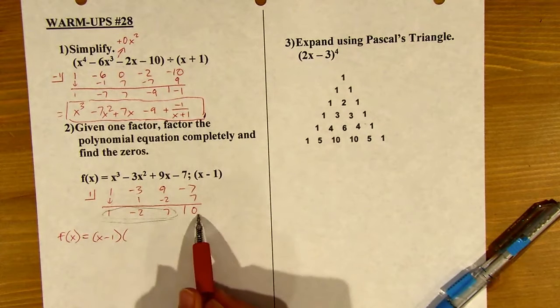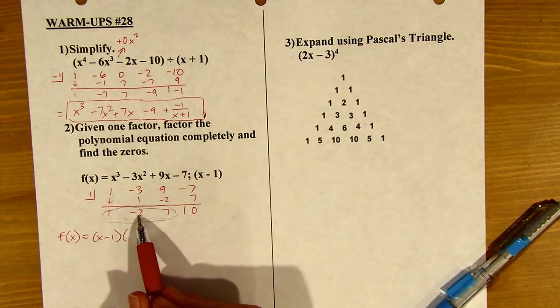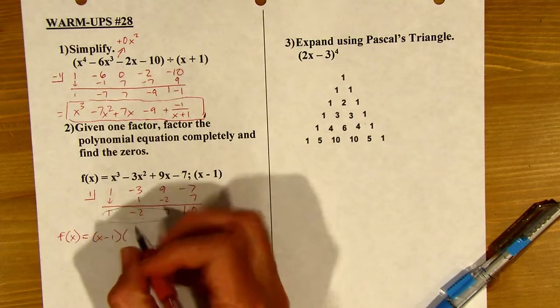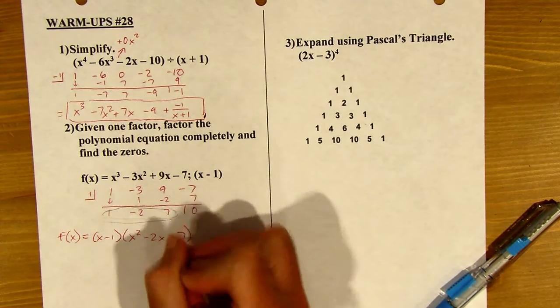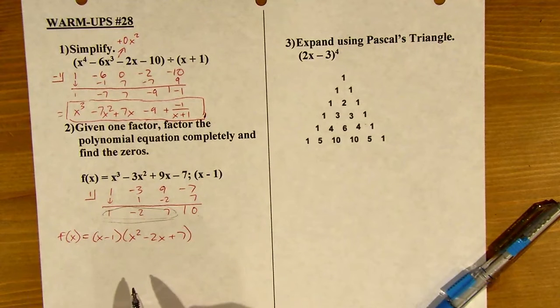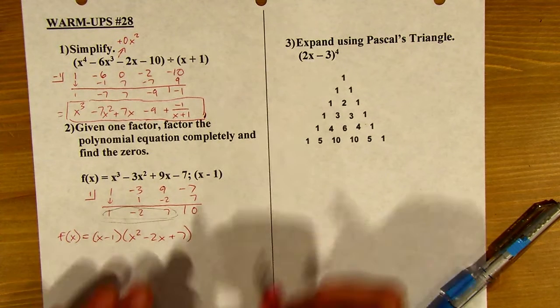So, you know, this is my remainder. This would be 7, -2x. This would be x squared. So it's going to begin with x squared minus 2x plus 7. Okay, so now I've got this broken down. And I'm going to see if I can factor this anymore.